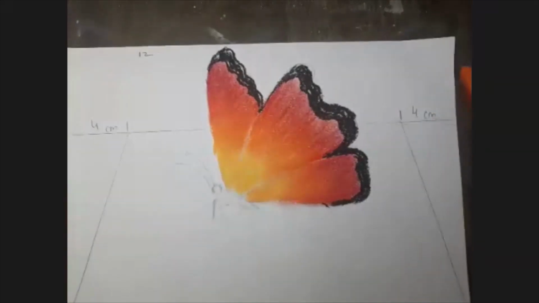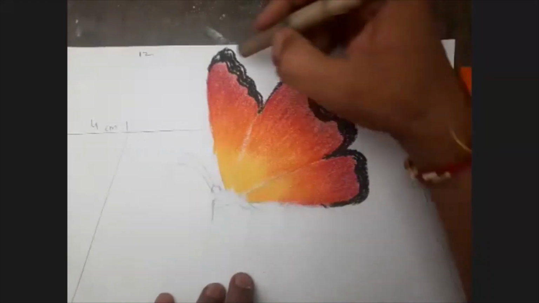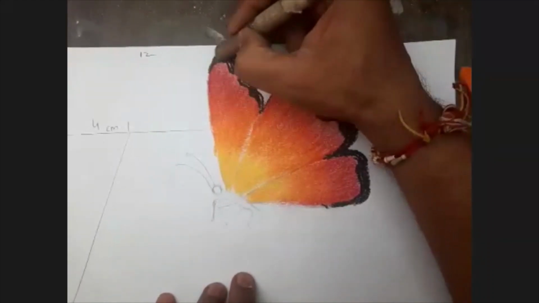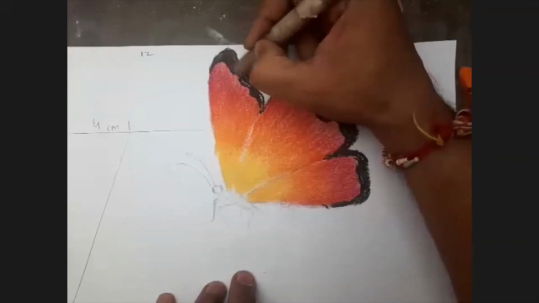So like this, we have applied this. So now here we can use this blender tool. Either you can use an earbud because the area is small. So here finger will not work properly. So better we need to use a smaller blender. So this earbud or blender system will work here. Just we need to rub it gently on the paper to make it smooth.